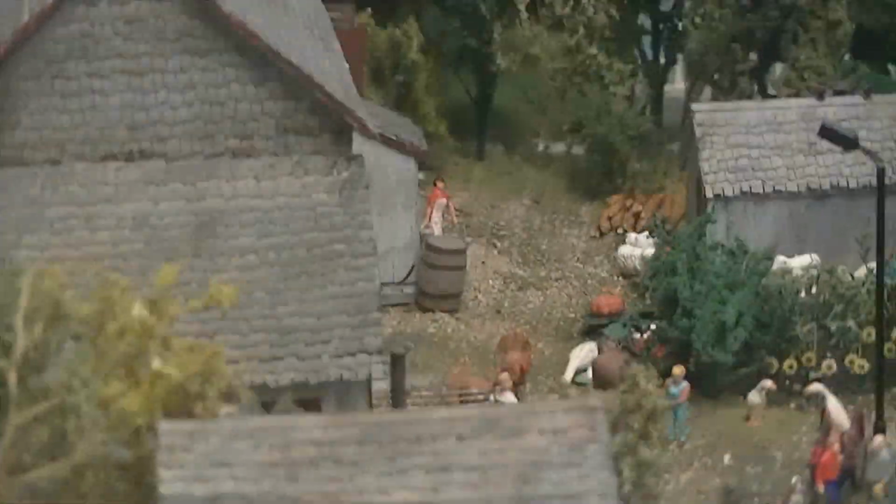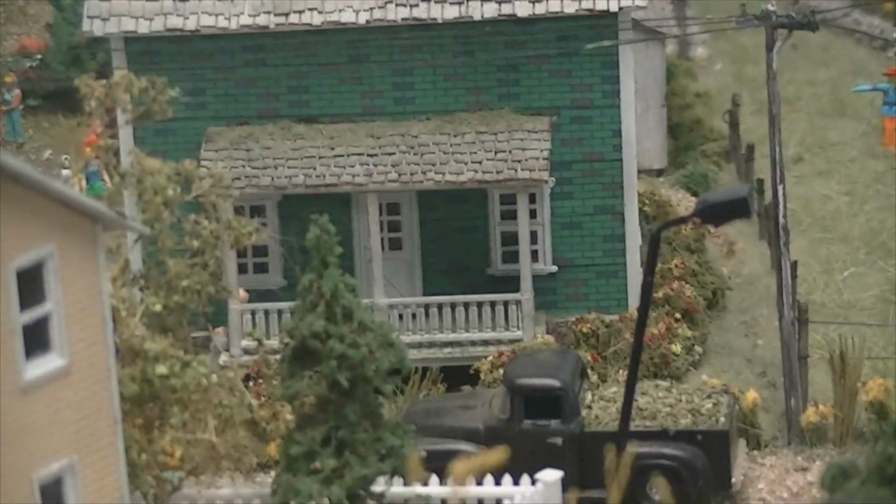On the lift-out, we see in the forefront a house, and you have a motorcycle that is there, and behind it we have the farm. The farm is super detailed.